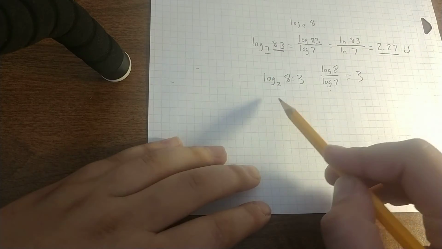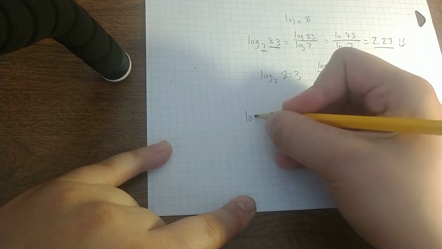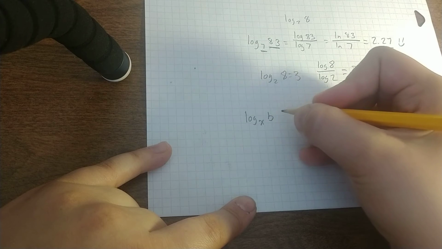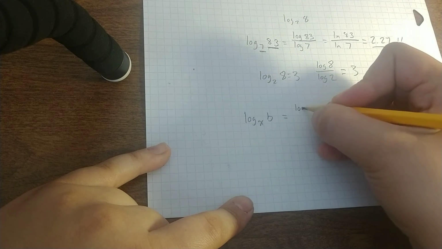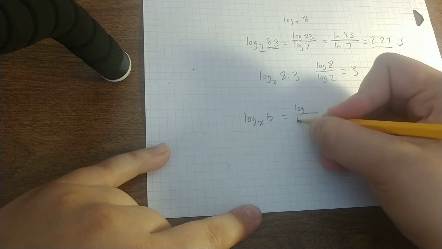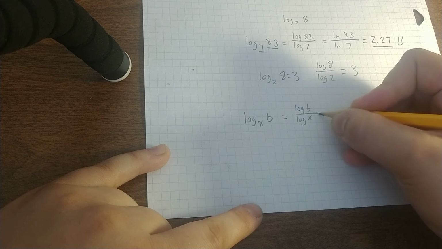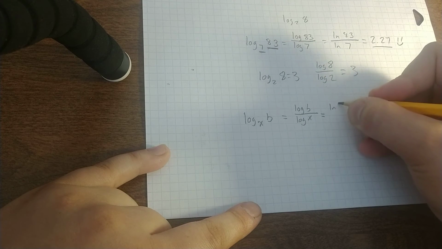I'm going to write this out one last time just so you have it. If we have any sort of log with a base of x and your number b, and you don't know the answer, it's going to be equal to either base 10 log of b over log of x, or you can do natural log.